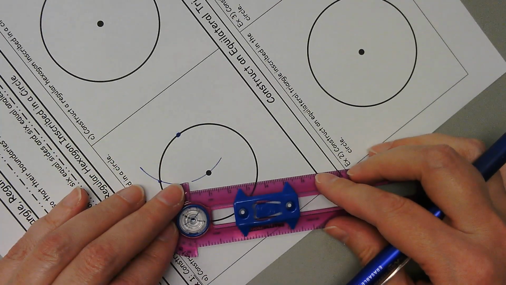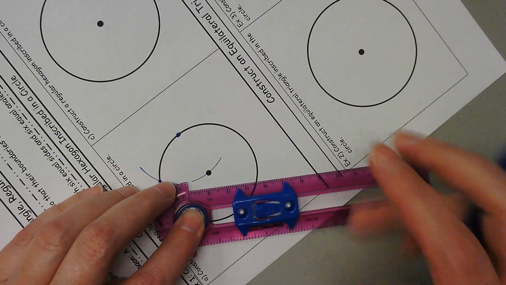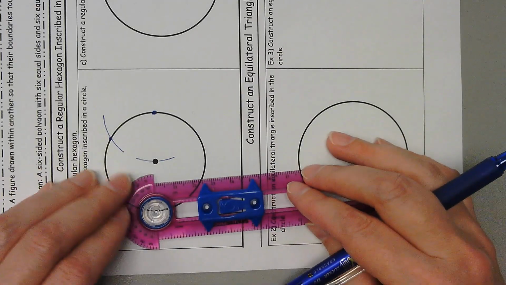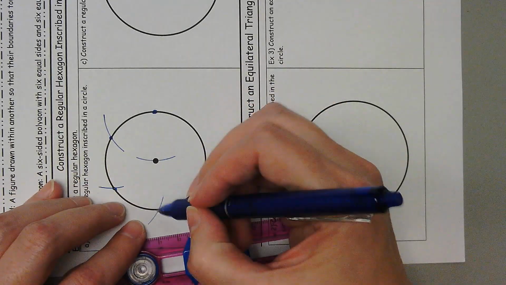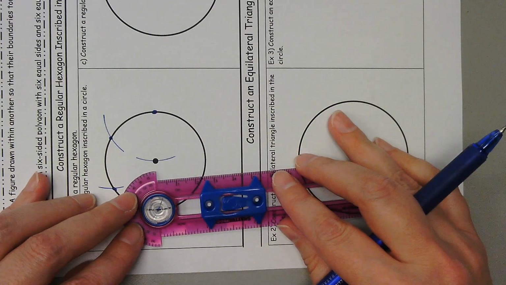Focus on that point that you've just created by that arc and the circle, and then you're going to move your compass to that point really carefully, and you're going to draw the next arc. And you just follow all these arcs around the circle until you get back to that starting point.